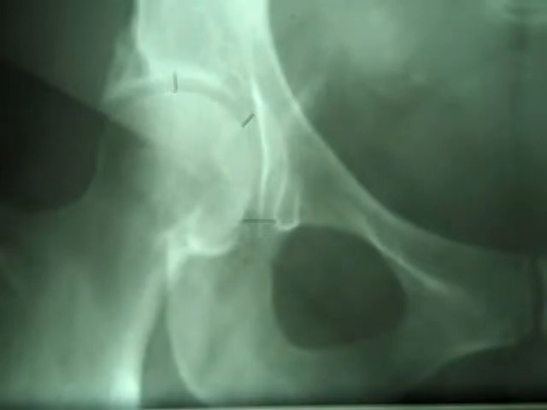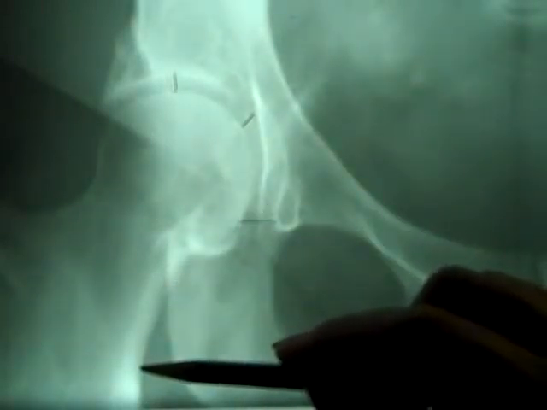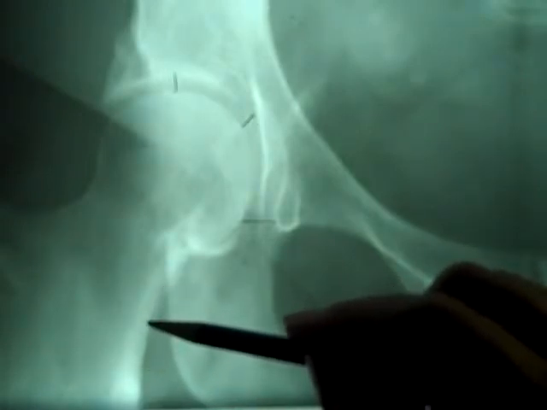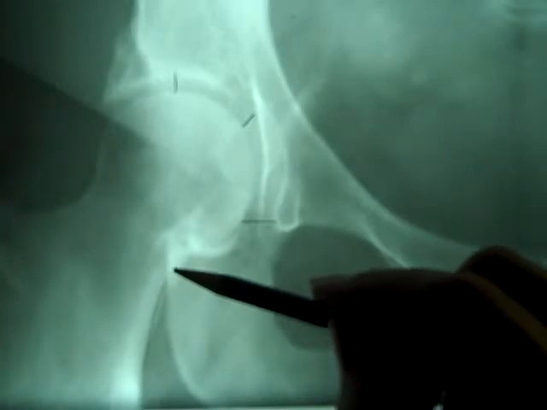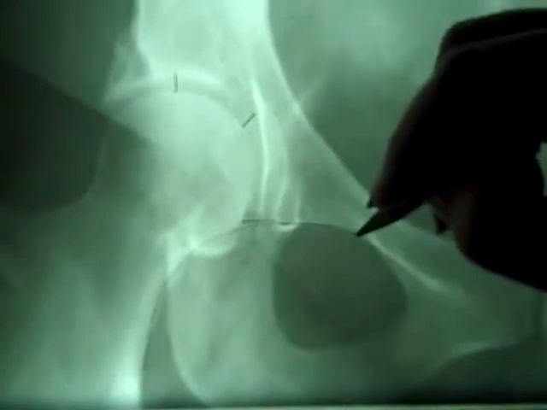The next one on page 7 is called Shenton's line. And Shenton's line is a line that goes along the inferior aspect of the femoral neck across to the superior aspect of the obturator foramen.